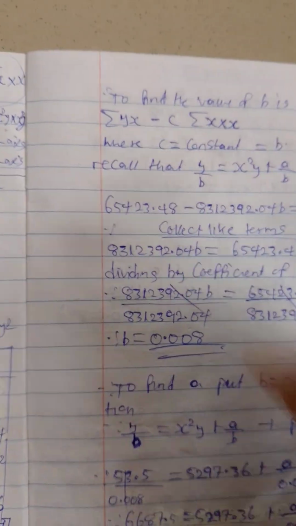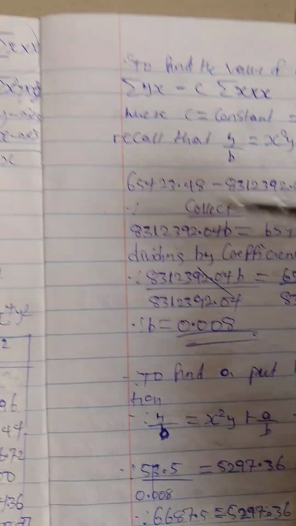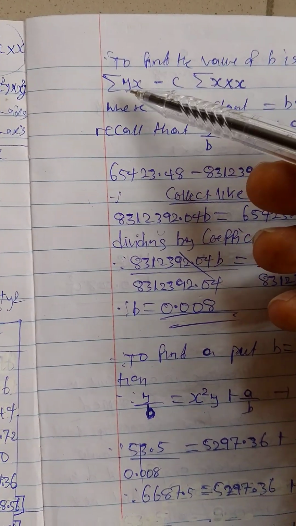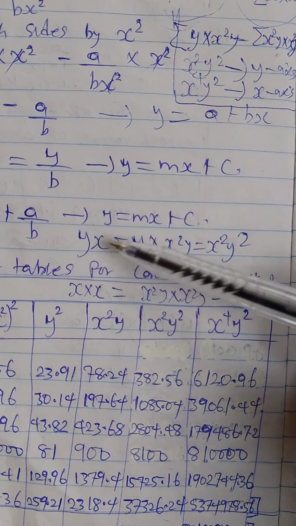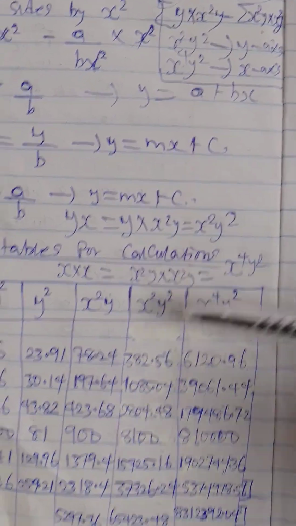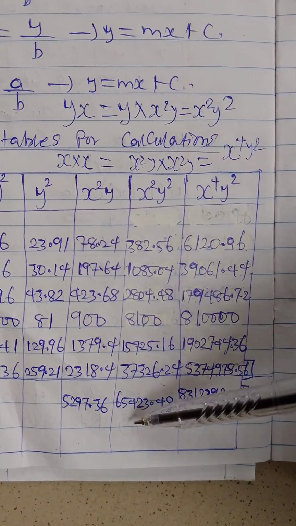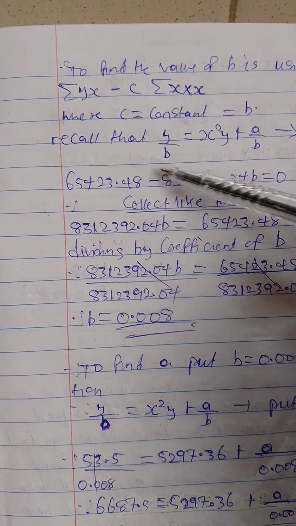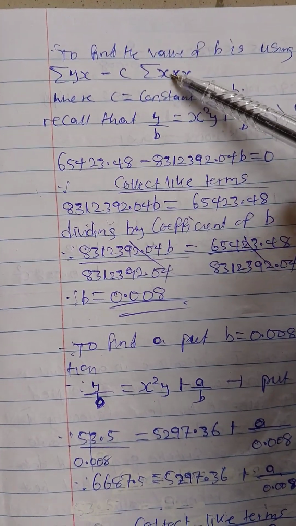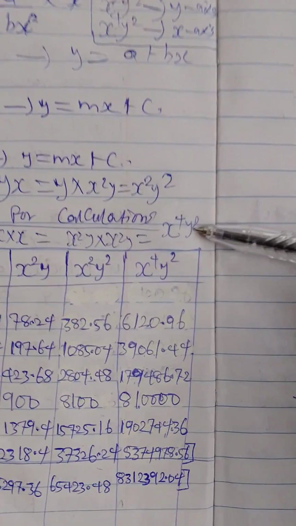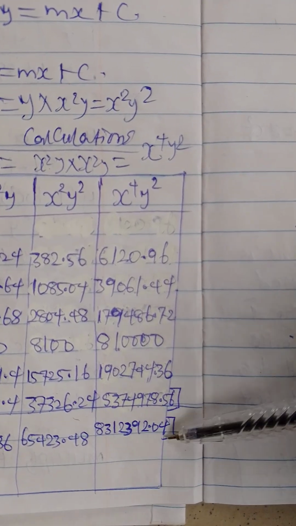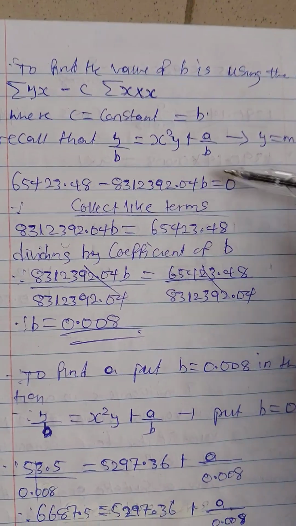Therefore, sigma ys means the total of yx. Now I know my ys means y axis times x axis, so ys is equal to x squared y squared. What's the total of x squared y squared? My total was this, so I put it down. Now again, minus the total of x times x, that is x axis times x axis, which is x raised to power 4 y squared. My answer is this, so I put it here, and that is equal to 0.